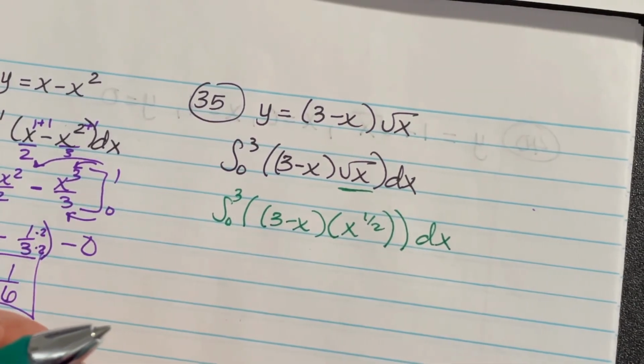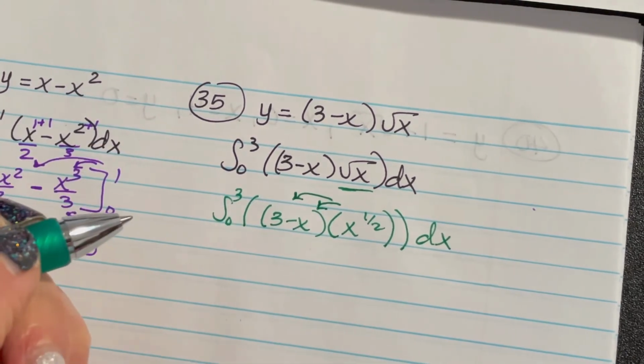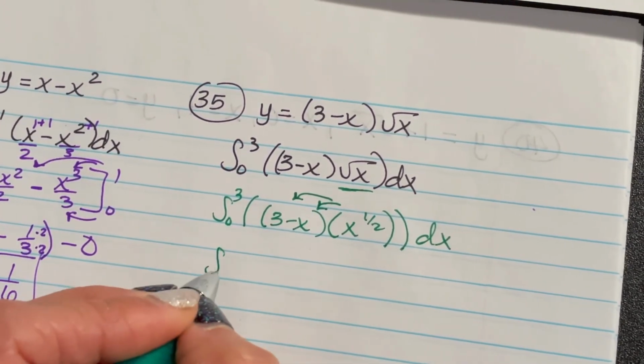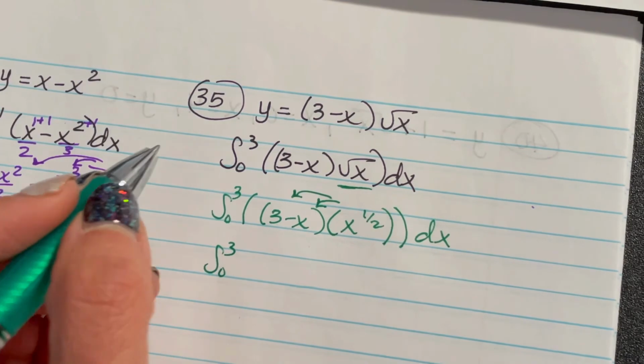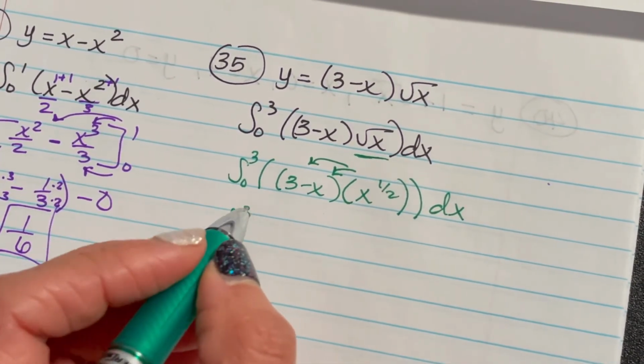But that still is too messy for me to integrate. So we need to distribute it now, because you don't do chain rule with the antiderivatives, at least not on these. And we don't know how to do that yet.